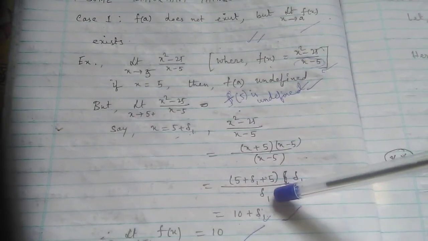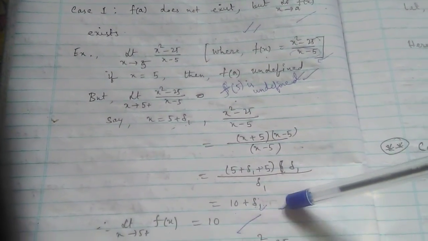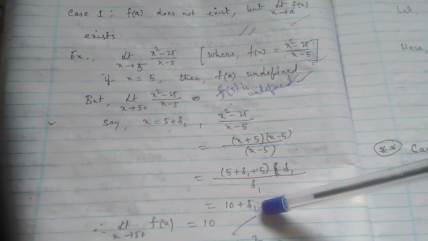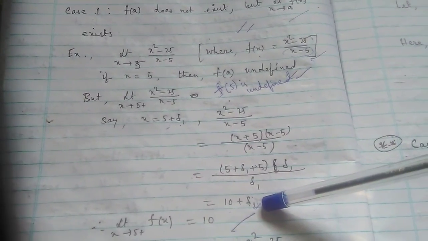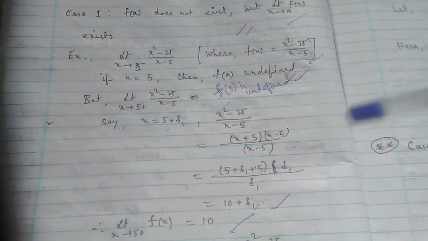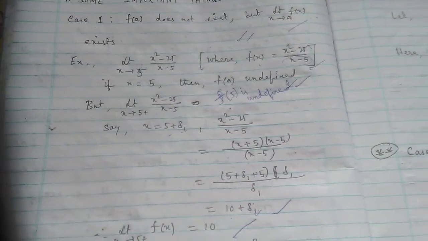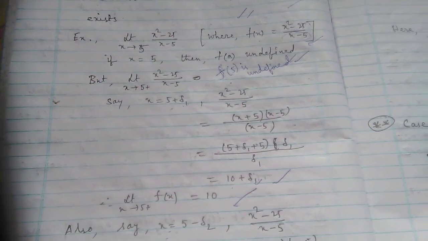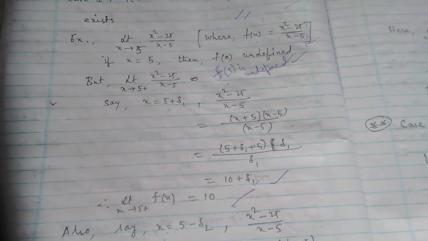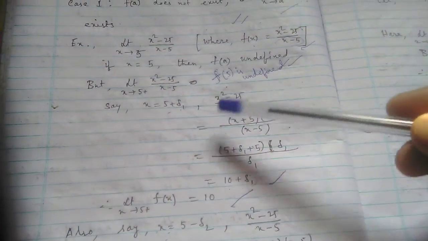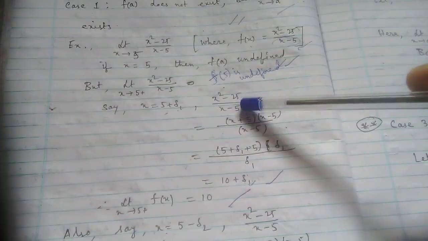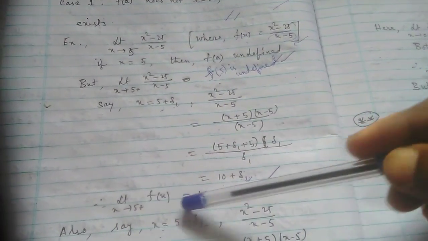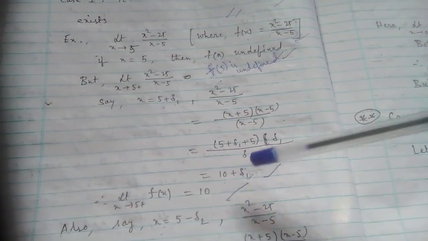Delta 1 cancels out and we get 10 plus delta 1. Because we choose delta 1 very small, sufficiently small, we can ignore it, or we can choose it so small that we can take it abstractly equal to 0. So where does the limit go now? You can very easily say that the limit goes to 10. It's the right hand limit.